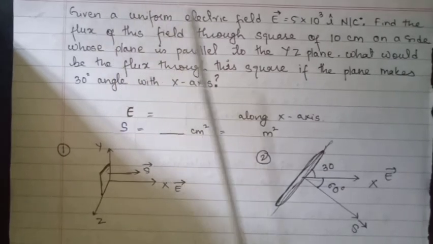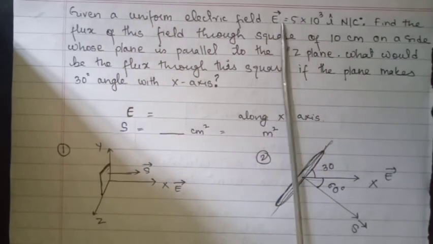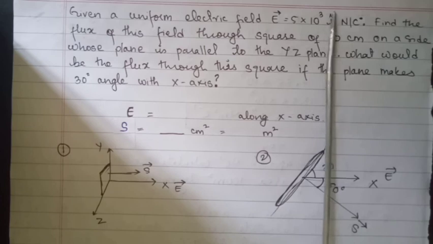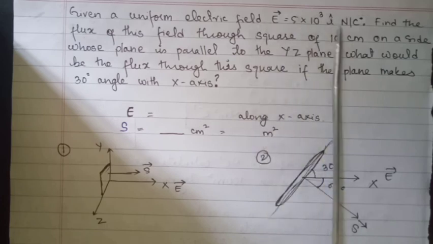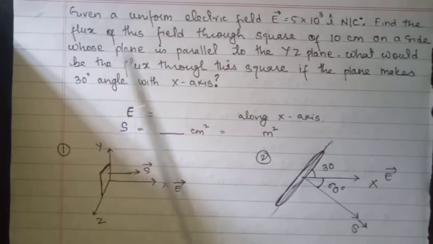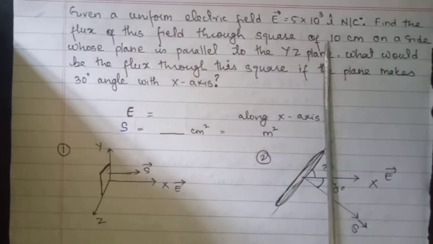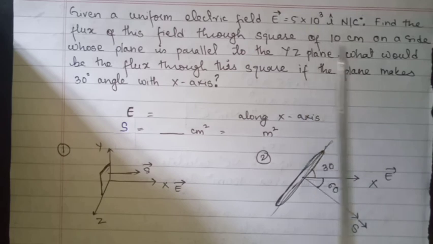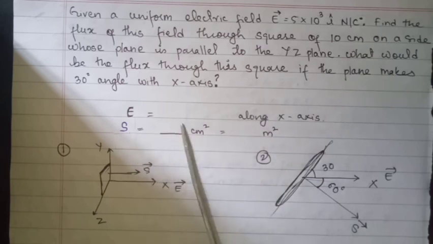Now this is another similar question. Out here electric field is given and electric field is in the x direction. Because of this i cap, I can say electric field is in the x direction. Now we have to find the flux through a square of side 10 centimeter. Side of the square is given. Now we have to find the area from this side. So we'll find the area in centimeter square, then we convert it into meter square.